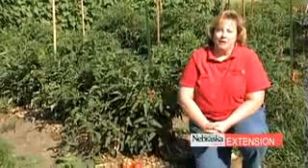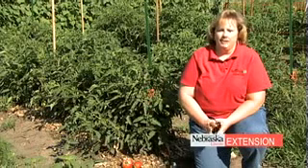We're going to talk about some environmental problems that are common in a tomato patch, including blossom end rot, some pollination problems, sun scald, and then fruit cracking and fruit russeting.